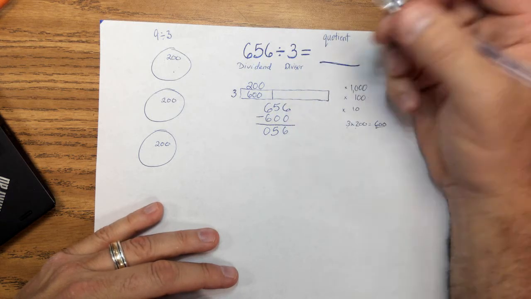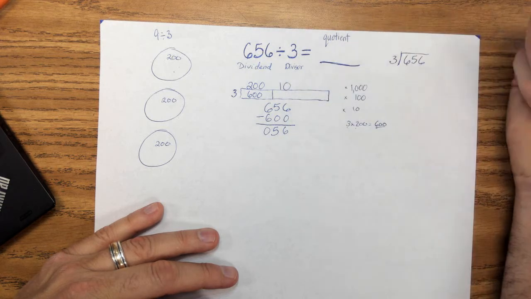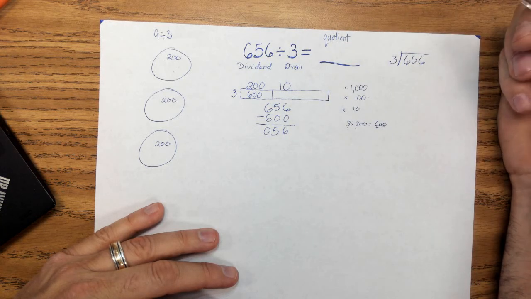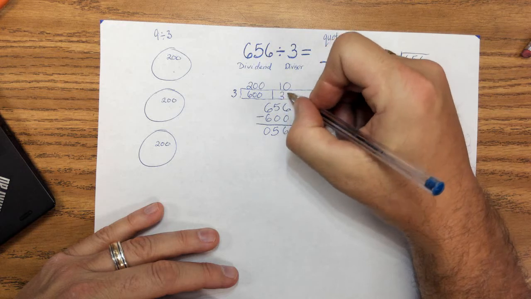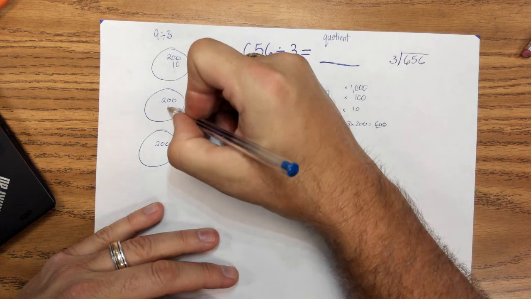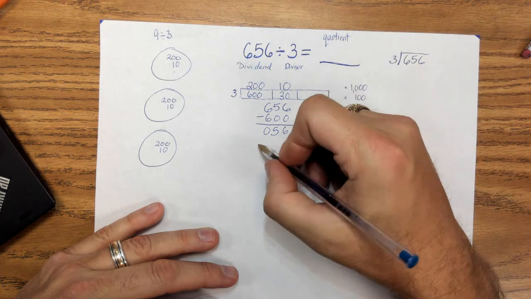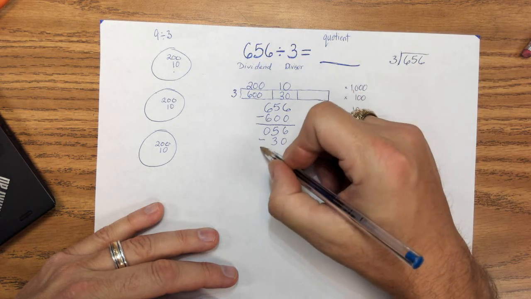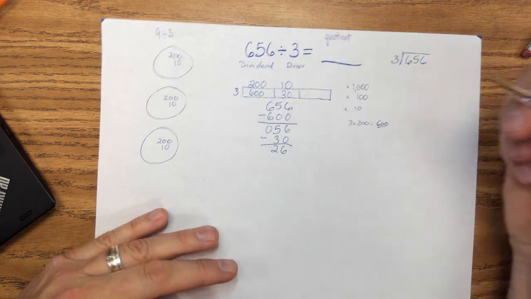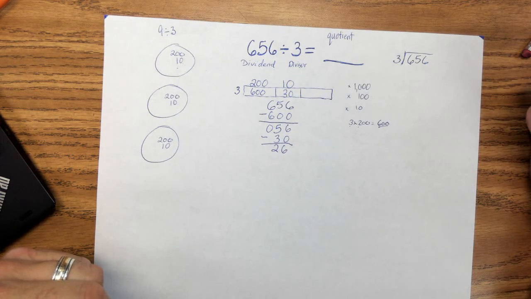But again, we want to keep the multiplication easy. So I would encourage them probably to share a group of 10 for a total of 30. Again, 10, 10, and 10. So we've now shared 30 of the remaining 56. That leaves a total of 26 left to share.